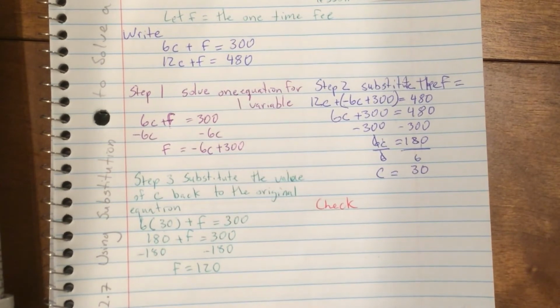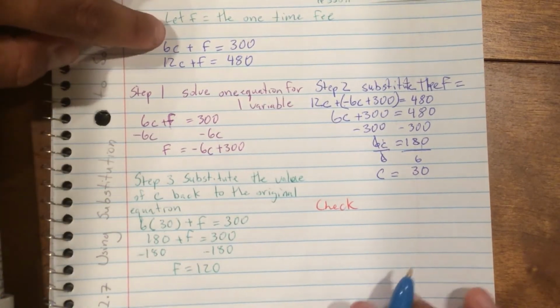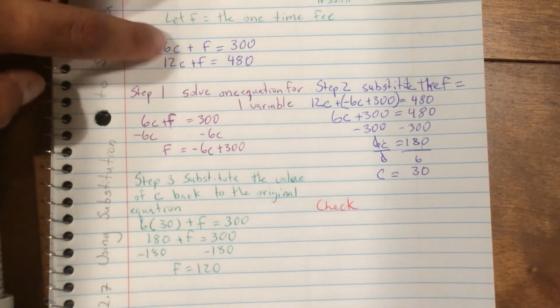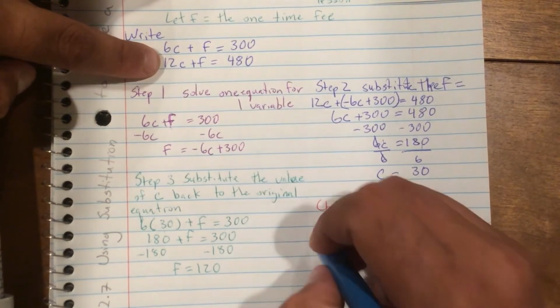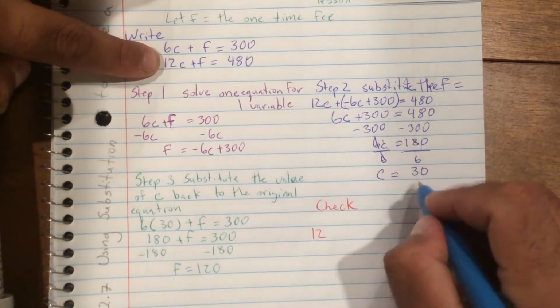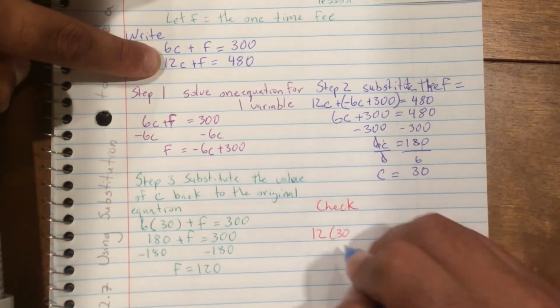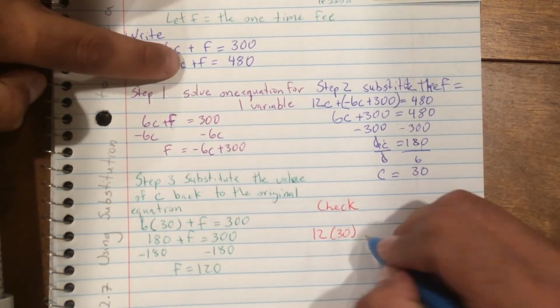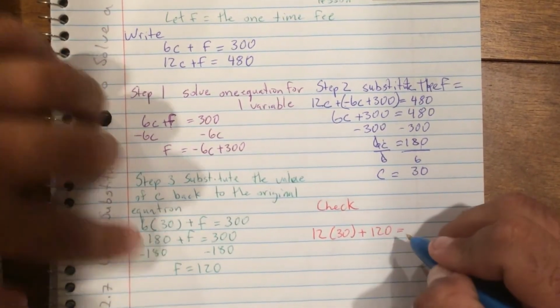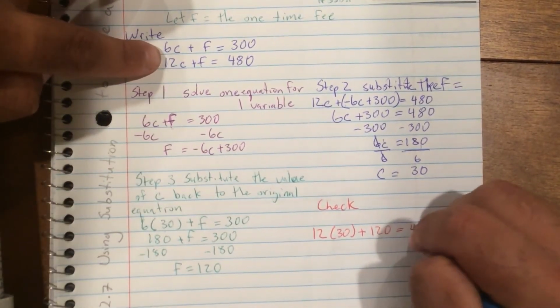Ooh, red. So fancy. All right, so we're going to put our check into both to make sure. Actually, no, let's just use the bottom one because we've been doing this consistently. So our 12c, which is 30, plus our f, which is 120, is equal to 480.